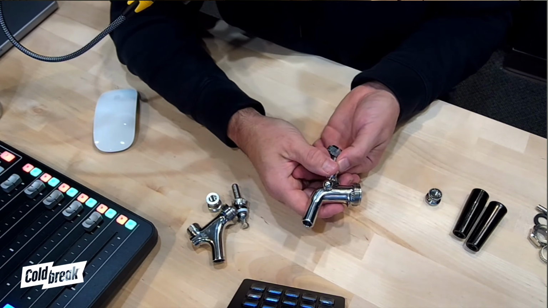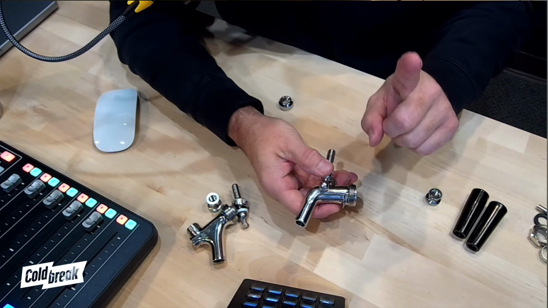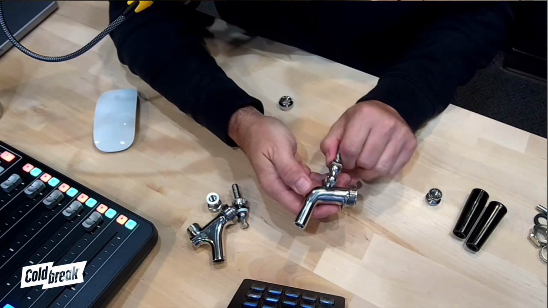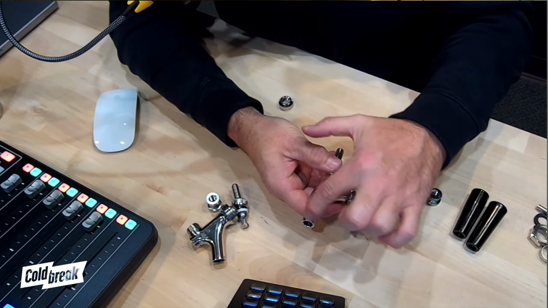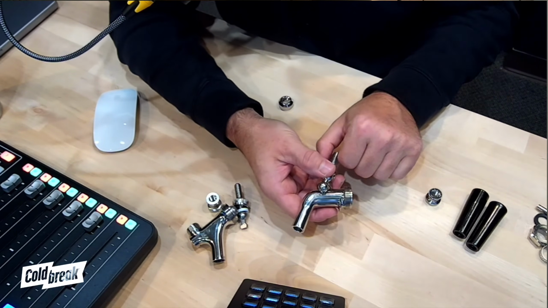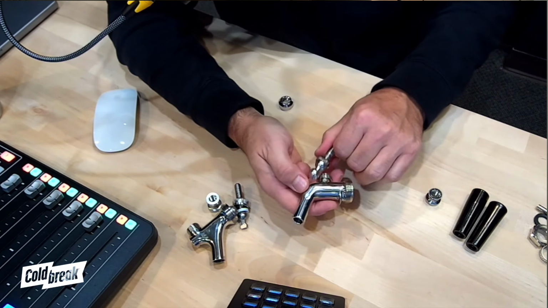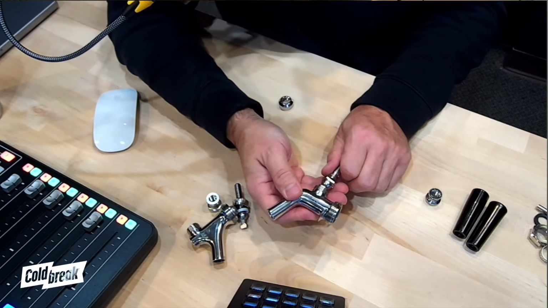Forward sealing faucets tend to work better in kegerators, depending on the pressure that you're using, because that faucet shuts off the beer right here and there's not really room for beer to get sticky. As you pull back on the faucet, that ball comes away from it. They work better in the kegerator setup.